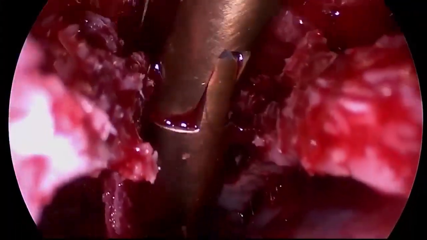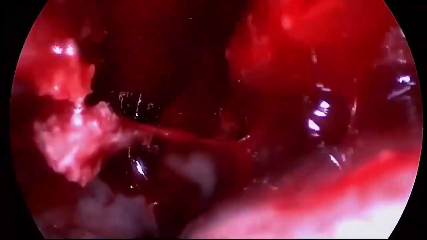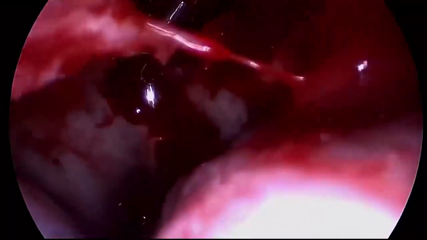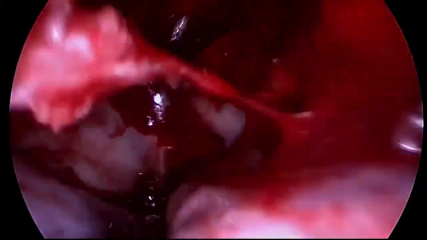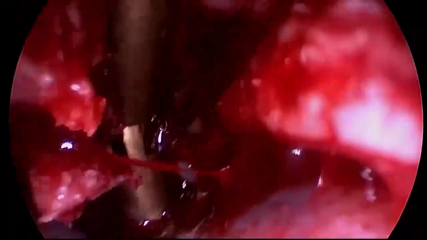Now a 30-degree rigid endoscope is placed under the bone to aid in the visualization of the bone removal. This allows us to then separate the dura from the overlying bone to do a bony resection in a safe fashion. On the left hand, you can see the suction is being used to depress the dura and expose the bony undersurface of the forehead.